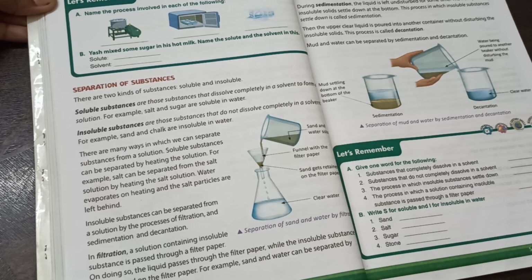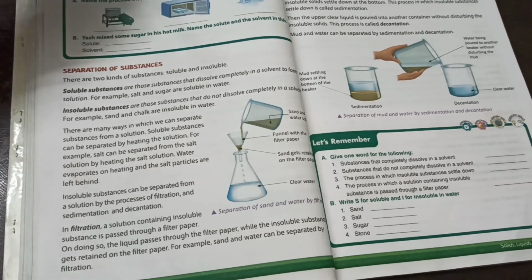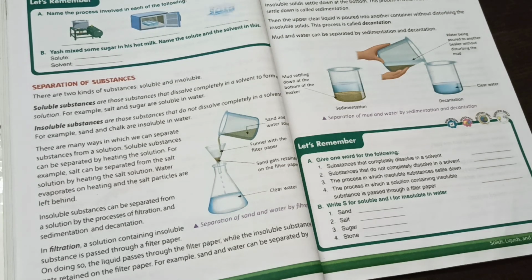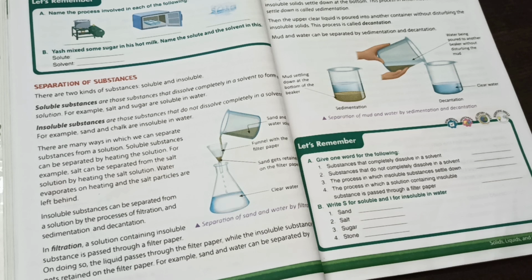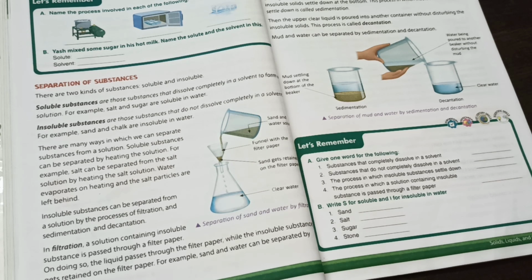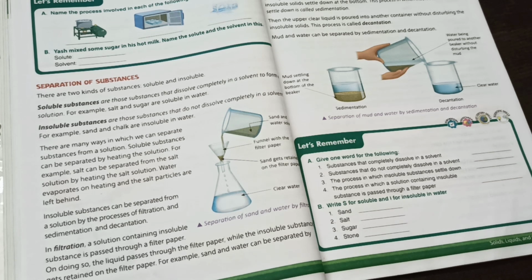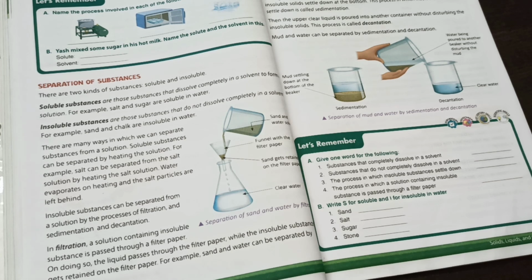Soluble substances are those substances that dissolve completely in a solvent to form a solution. For example, salt and sugar are soluble in water because they easily dissolve. Insoluble substances are those that do not dissolve completely in a solvent. For example, sand, chalk, matchstick, and candle are insoluble in water because they can't dissolve.